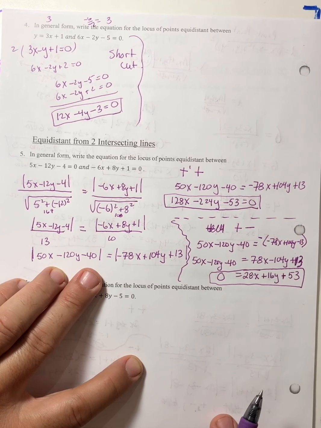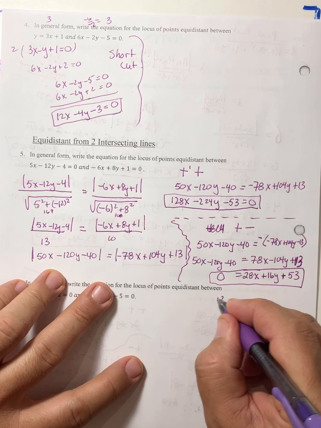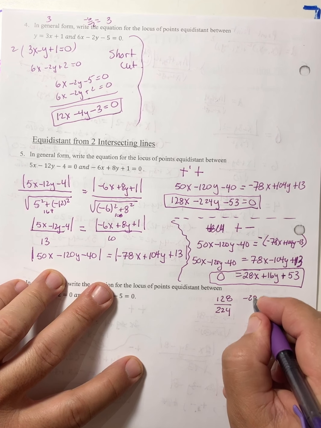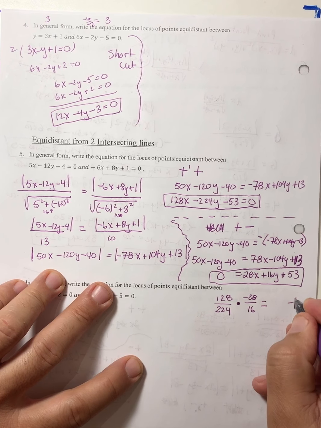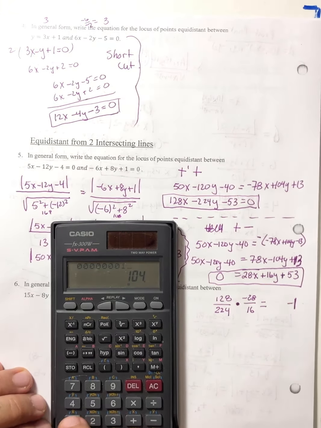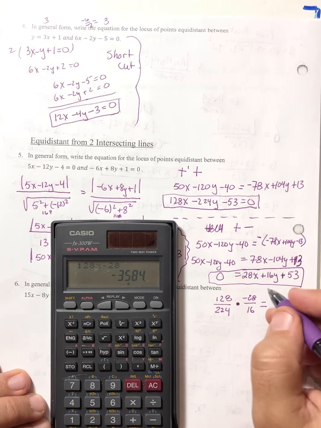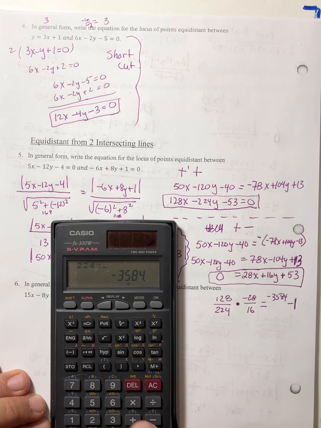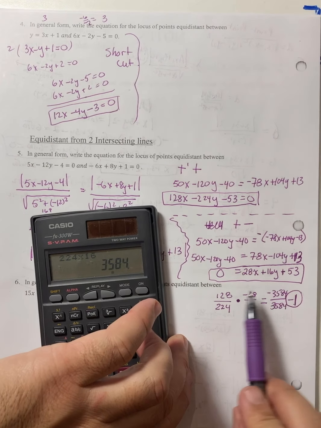These 2 equations are perpendicular. If you're not sure, what's the slope here? Here's your little slope test. 128 over 224. What's the slope here? Negative 28 over 16. If you multiply those together, they will equal negative 1. I'll prove it. 128 times a negative 28 is negative 3584, and 224 times 16 is 3584. Look at that. We have negative 1. Remember, if you multiply them together, you equal negative 1. You know your slopes and lines are perpendicular.